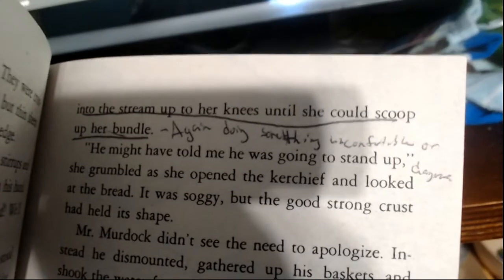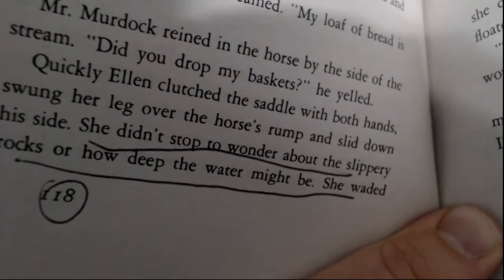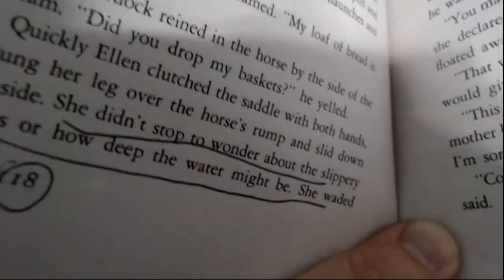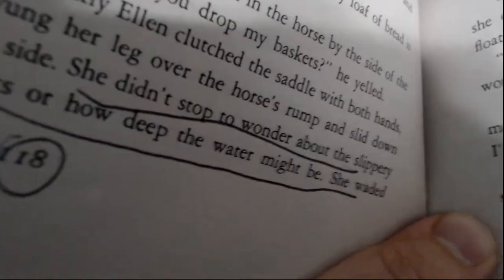I think she also learned just how brave she is down on page 118. This is right after she drops the bread in the water. She says she didn't stop to wonder about the slippery rocks or how deep the water might be. She waded into the stream up to her knees until she could scoop up her bundle. And so I think the key line here is she didn't stop. She didn't even stop to wonder at all. She just did it immediately. So she learned about herself that she is brave and that she can do hard things as long as she puts her mind to it.